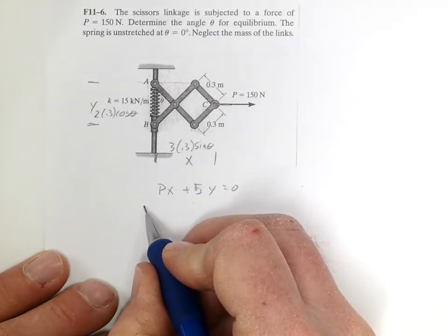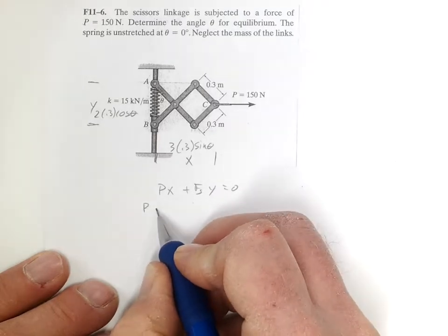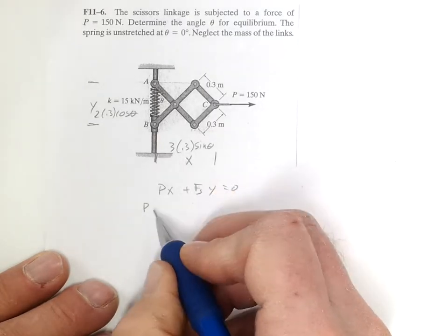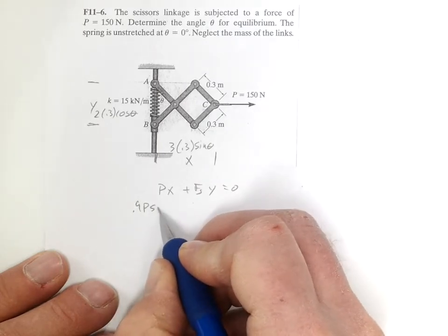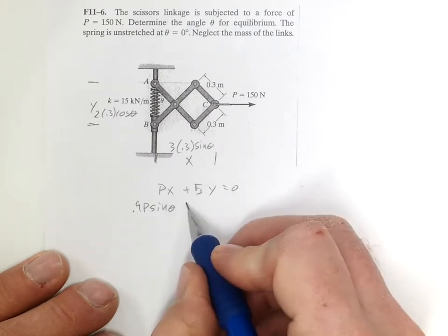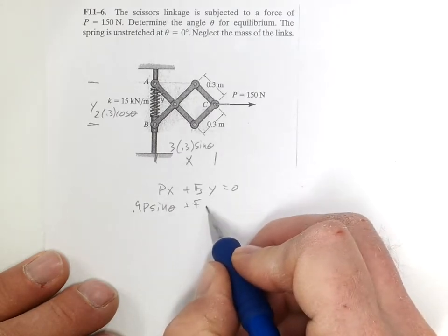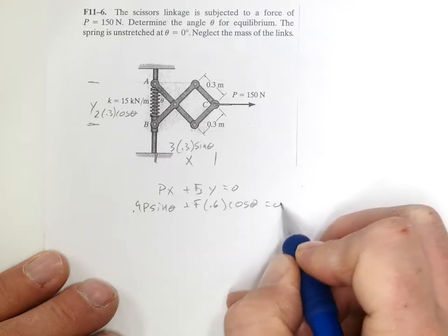So P times 0.3 times 3 is 0.9, so 0.9 P sine theta for that one, and then Fs times 0.6 cosine theta equals 0.